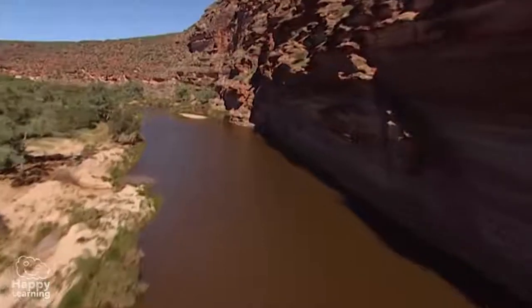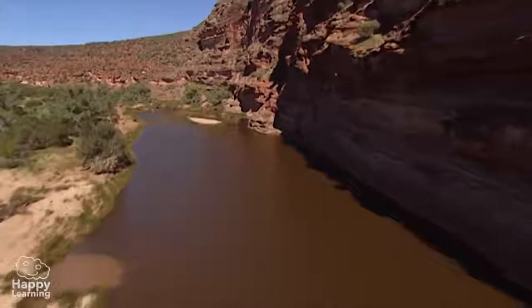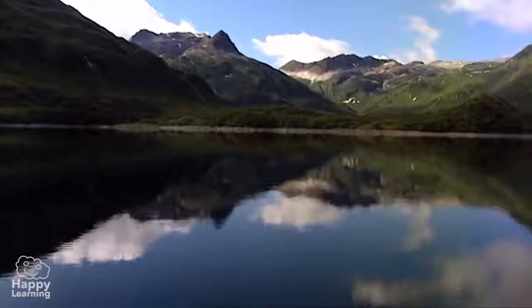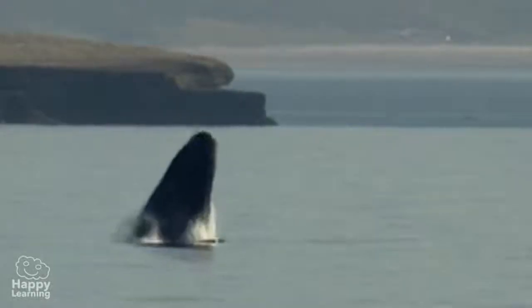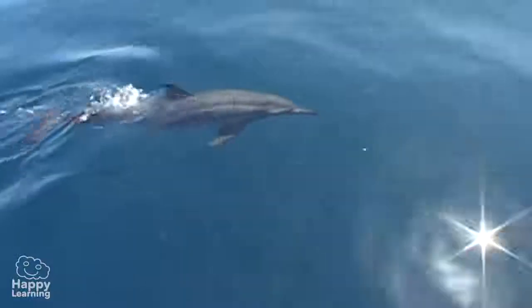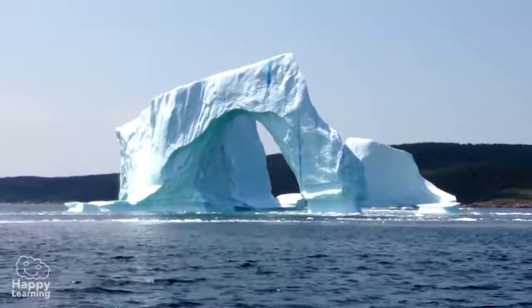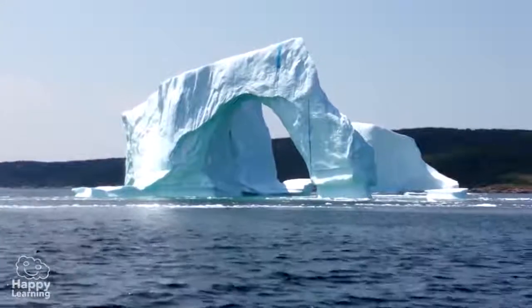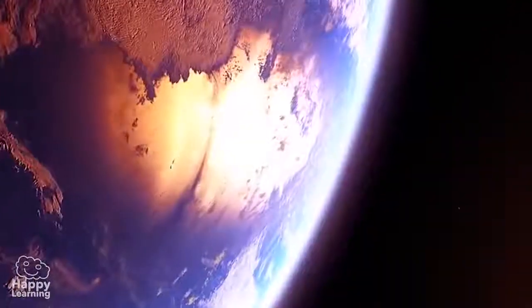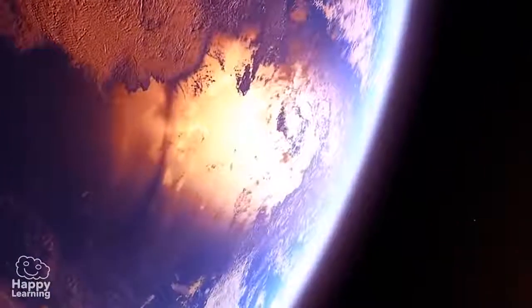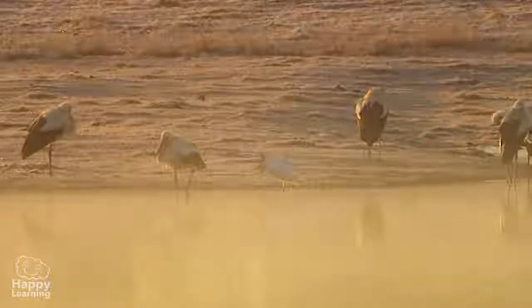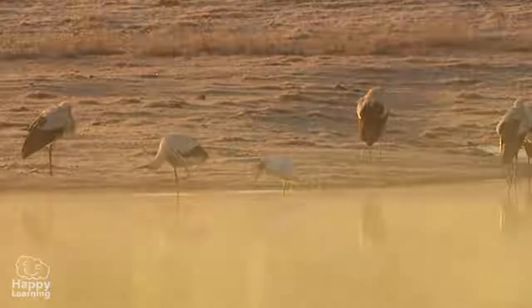The liquid form of water is found in rivers, lakes, oceans, and seas, as well as in minuscule drops which make up the clouds. We see water in a solid form in ice and snow. And in gas, we find it in the atmosphere, where the sun's heat evaporates the water from the Earth's surface.